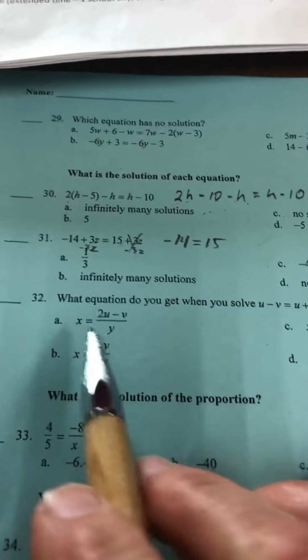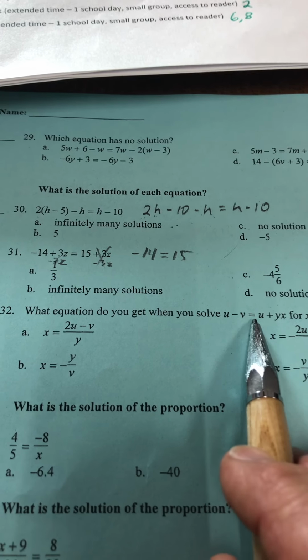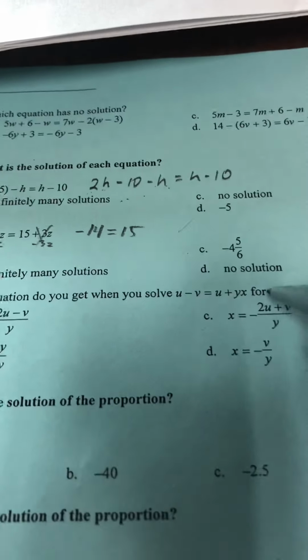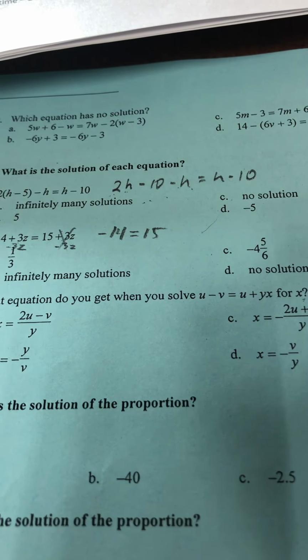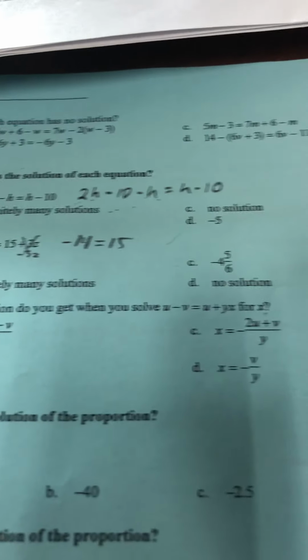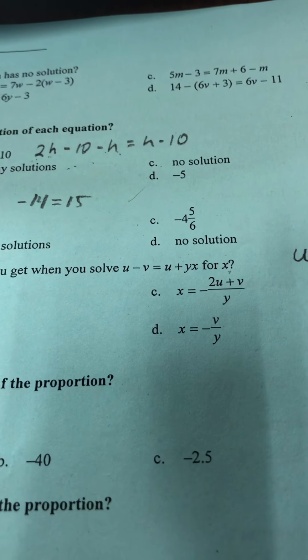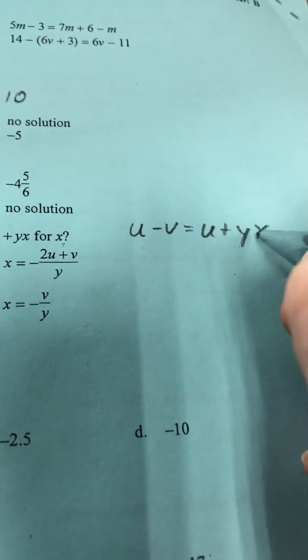Okay. What do you get when you solve y minus v equals u plus yx for x? You're going to want to get the x by itself on one side of the equation. So let me take you to the first step. Let me copy it down here. The first step would be to get rid of this u. Okay, I just copied it.